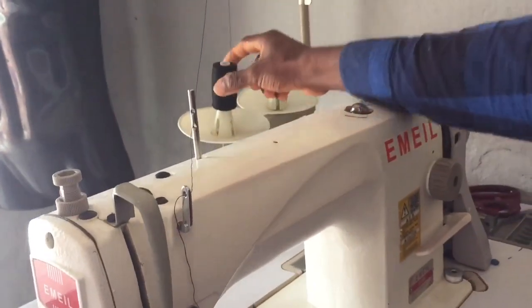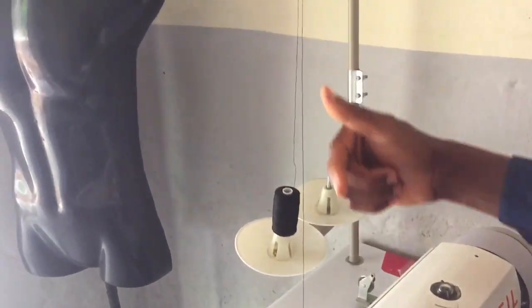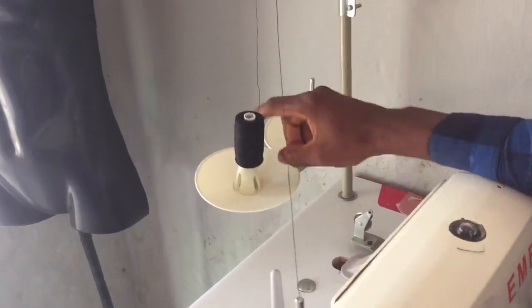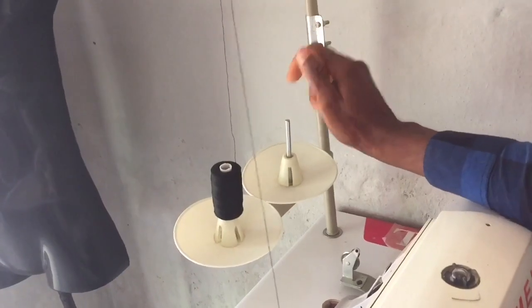Now this is the thread spool. This is where you place your thread and you pass it through the various areas to thread the machine. As you can see, there are 2 thread spools here. That means you can actually thread 2 separate threads on this sewing machine.